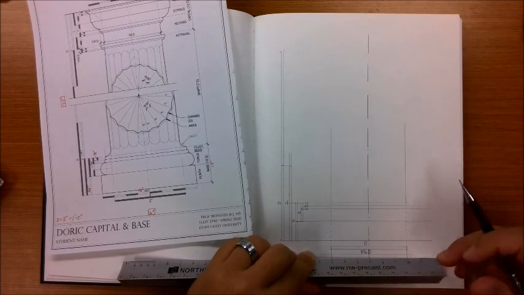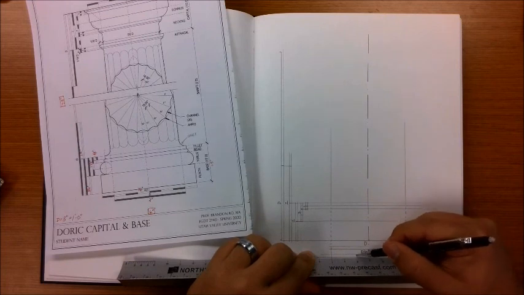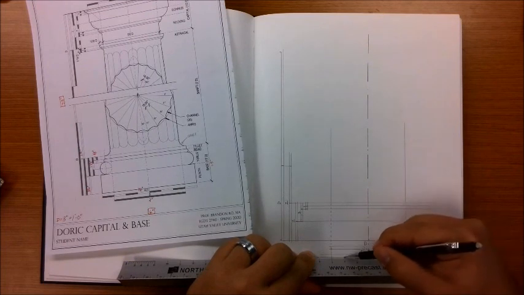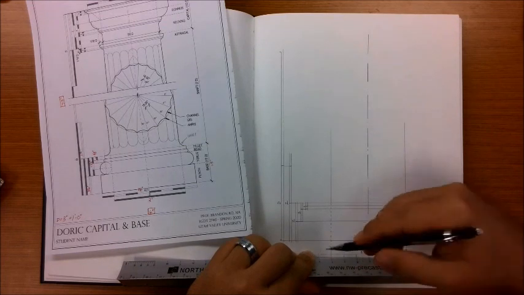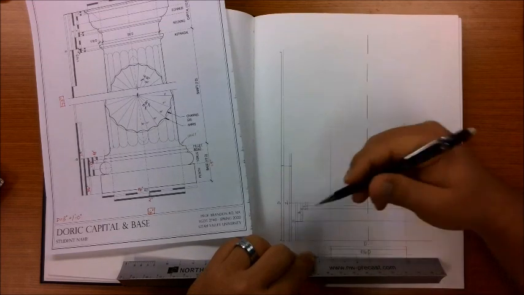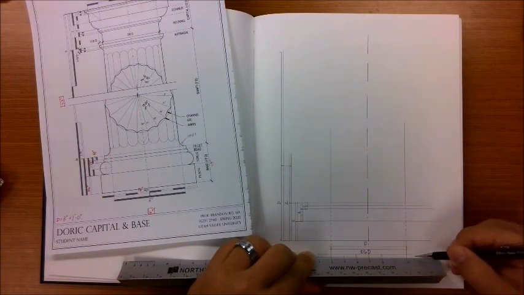Every 1/2 inch we're going to place a tick mark. So we'll go ahead here, 1 at 5, 6, one's already at 7, and we'll place 1 at 8. And then we'll do the same for this other side, 1 at 3, 1 at 2, 1, and 1 at 0.